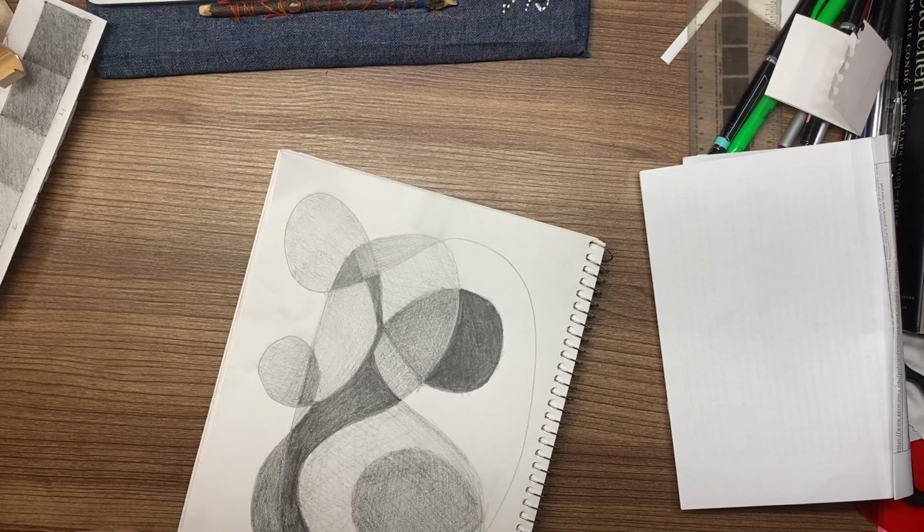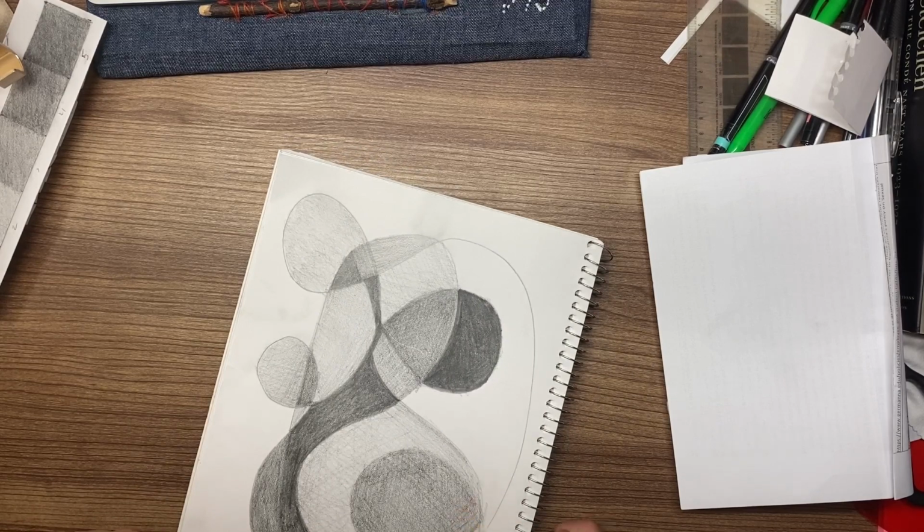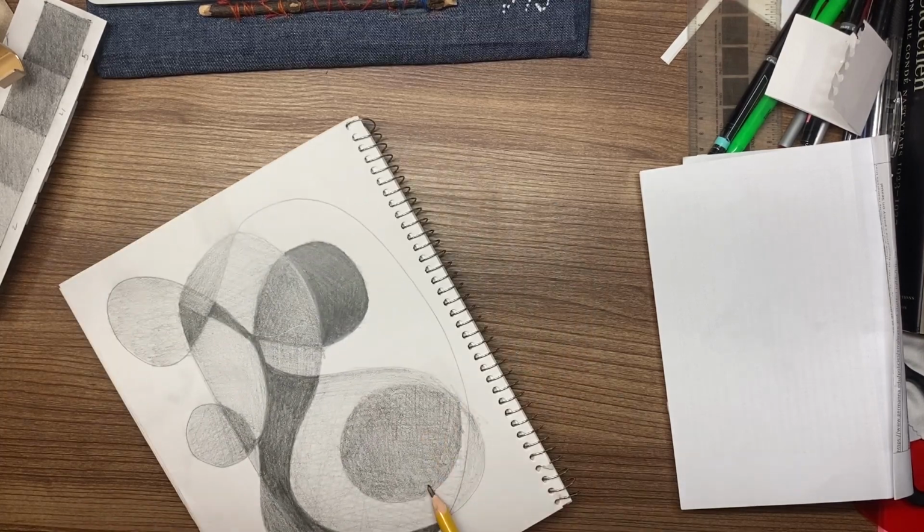So notice how this shape here is getting slowly a little bit darker and darker. Not completely black, but just dark gray. And I'm spending time on this. I'm not in any great hurry.